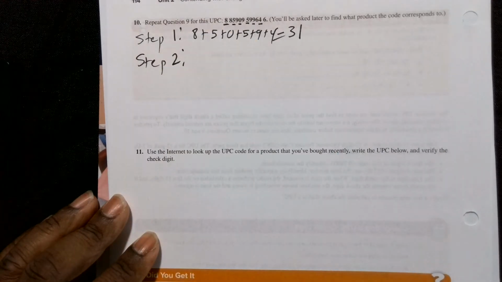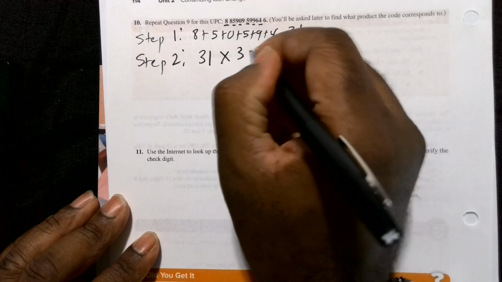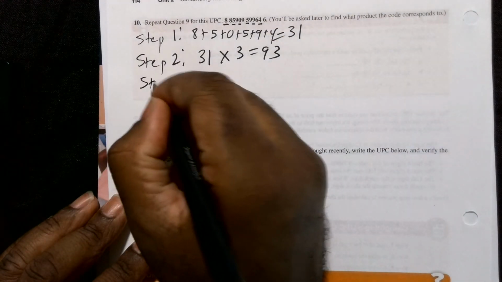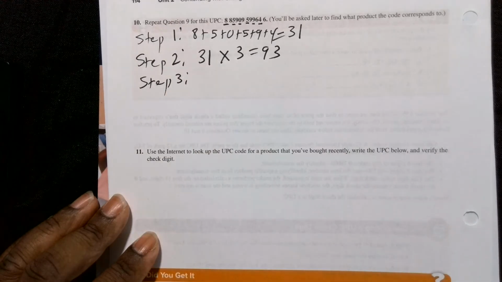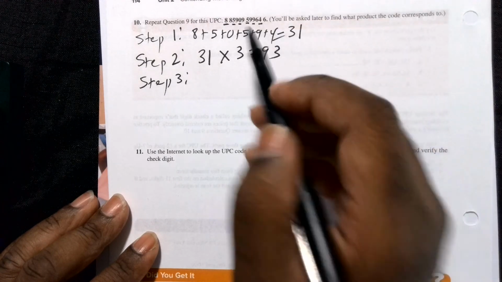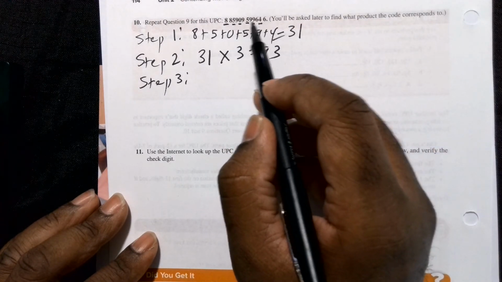Now we go to step 2. We're supposed to take the result from step 1 and multiply it by 3. That gives us 93. Step 3, we're supposed to add up all of the even digits except for the 12th digit. Now when we count the digits here, this is 2, 4, 6, 8, 10.